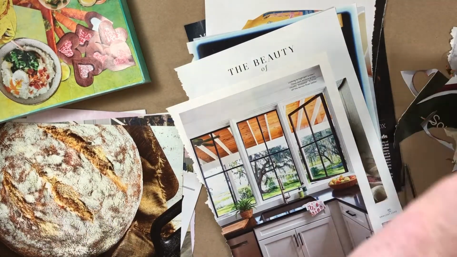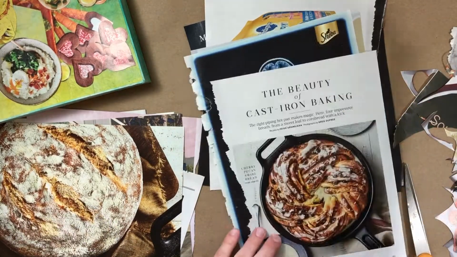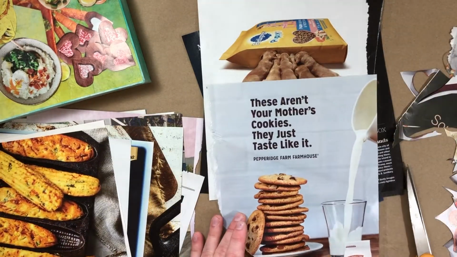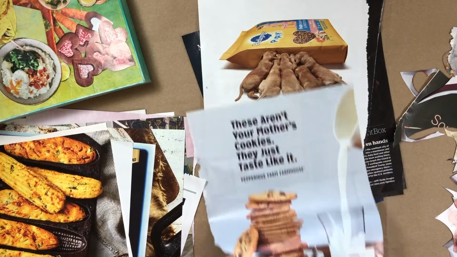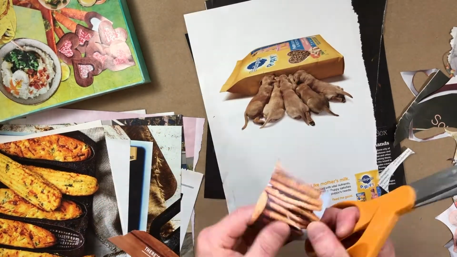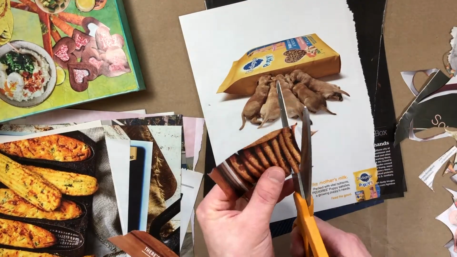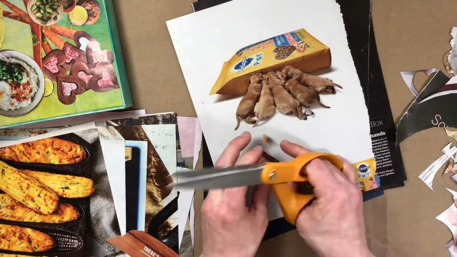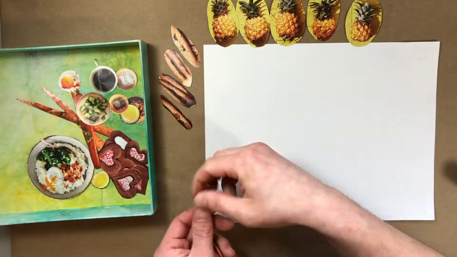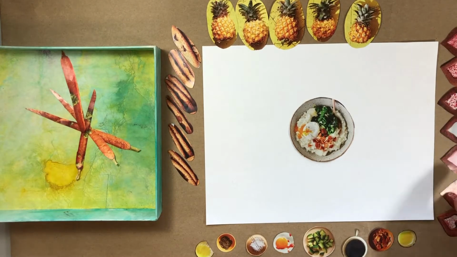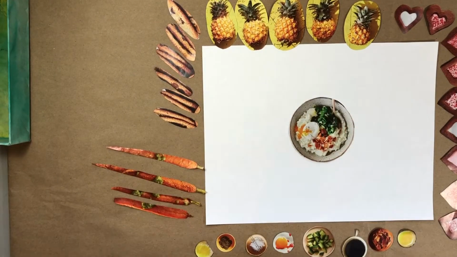Pineapples. Let's try some cookies. Okay.